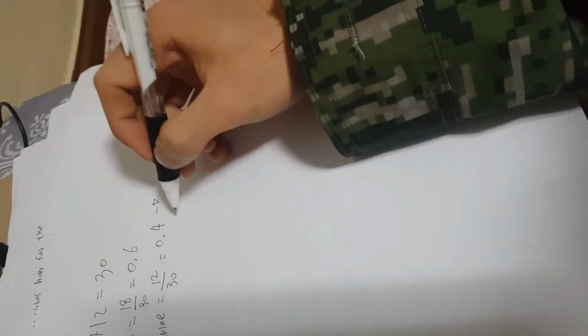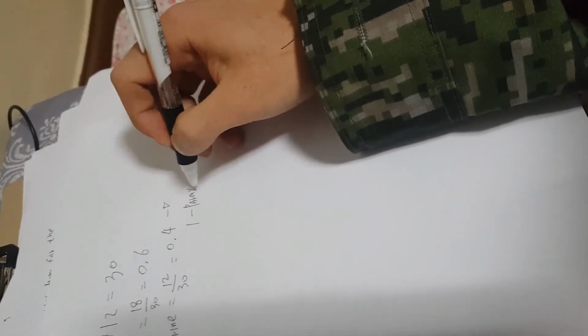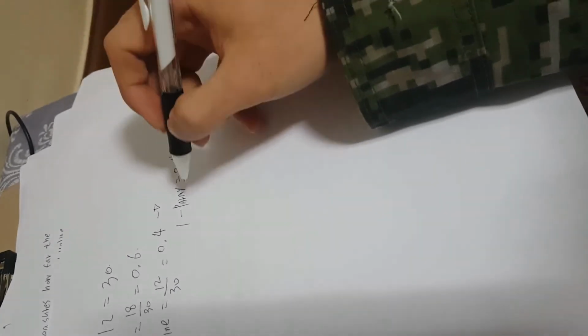This equals 1 minus P(Army), 0.4, the same.